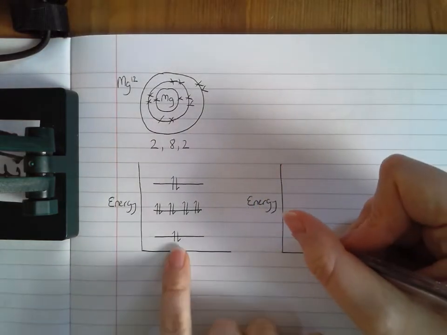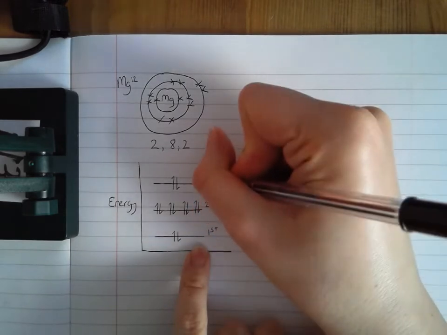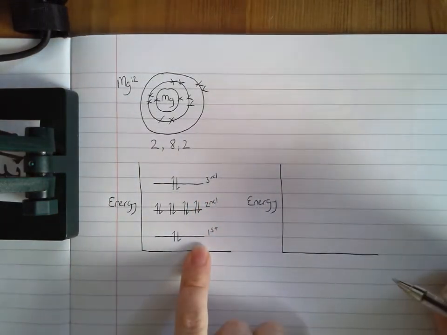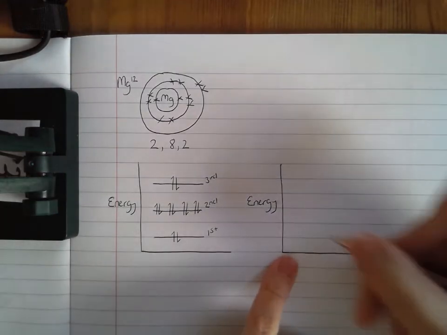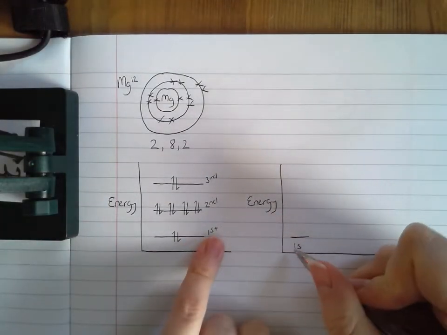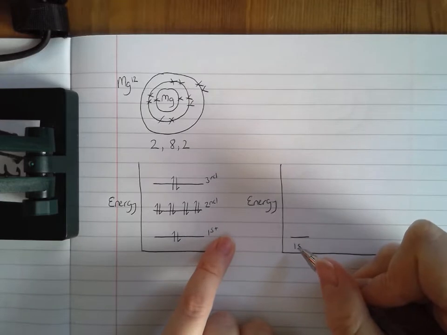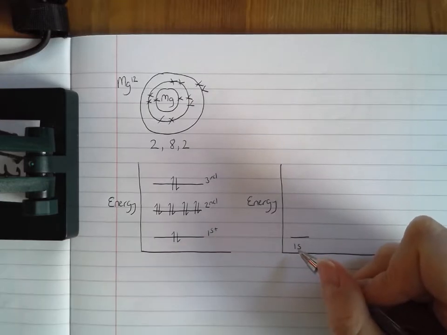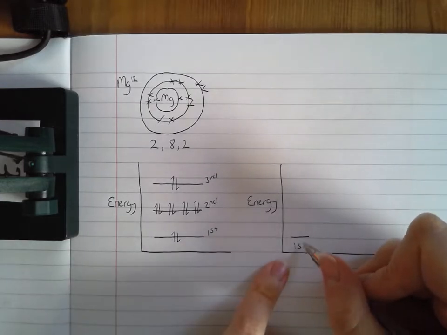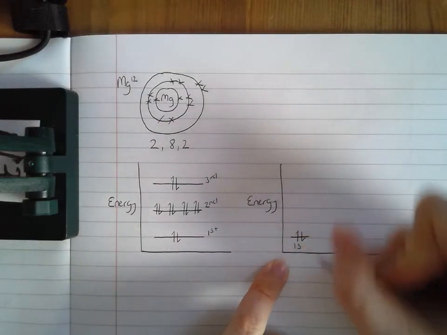this first shell, which I had at GCSE, instead of referring to it as the first shell, I'm now going to refer to it as the 1s orbital. The 1 because it's the first shell, or the lowest shell in terms of energy. The s because the orbital is spherical in shape. And I've seen that this 1s orbital, like all orbitals, can hold 2 electrons. I'm going to put those 2 electrons in.